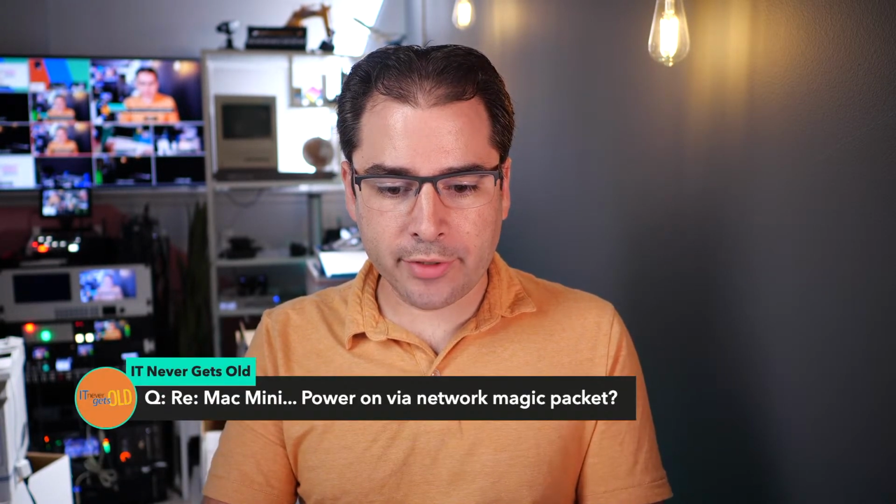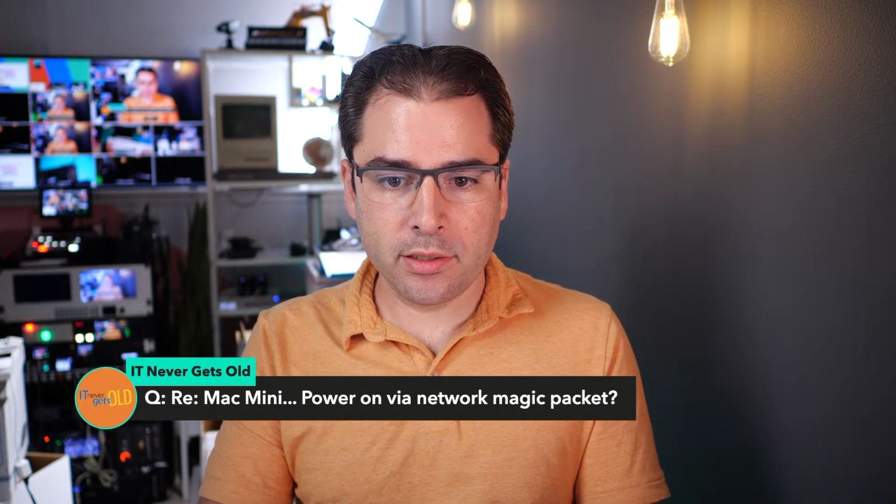Regarding Mac Mini, power on via network magic packet. Is that an option? I haven't set that up on mine. It has a wake for network access option, but I don't think that's the same thing.